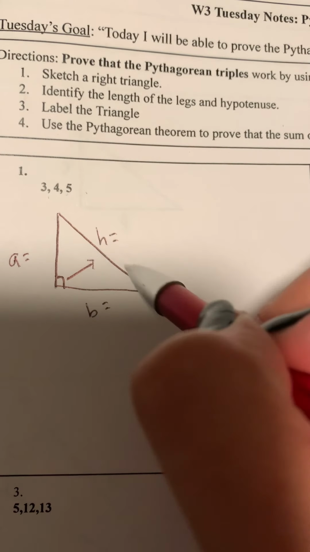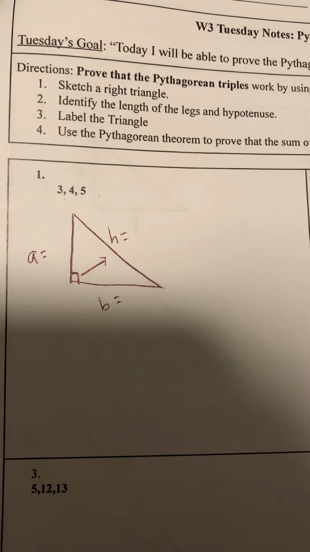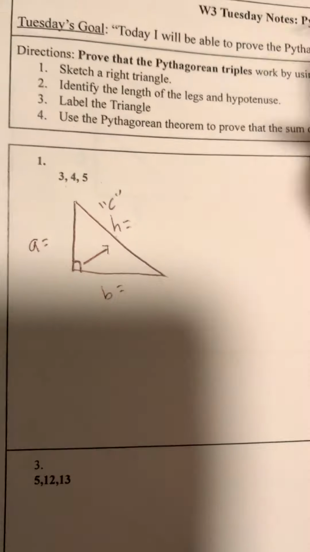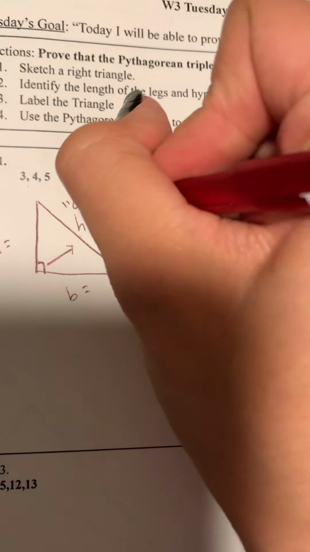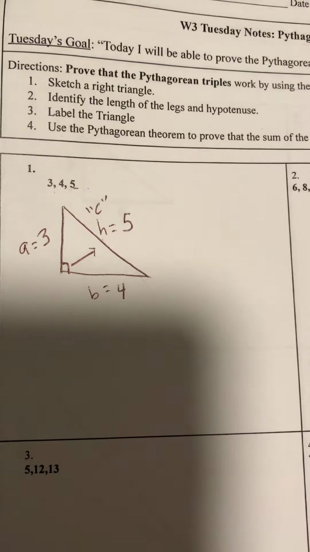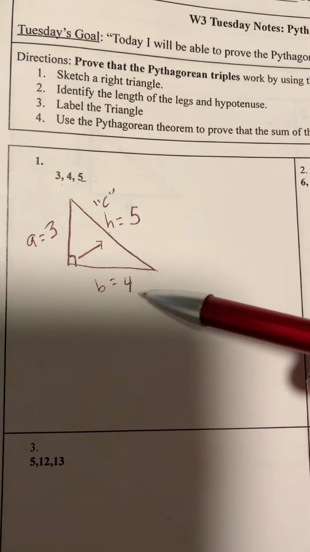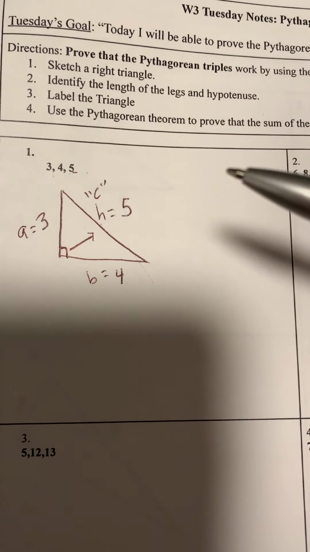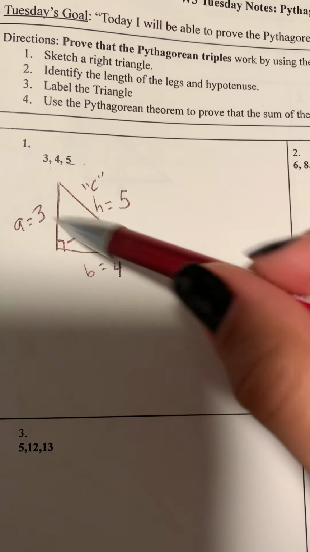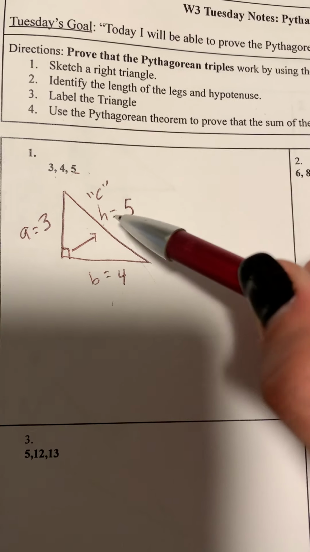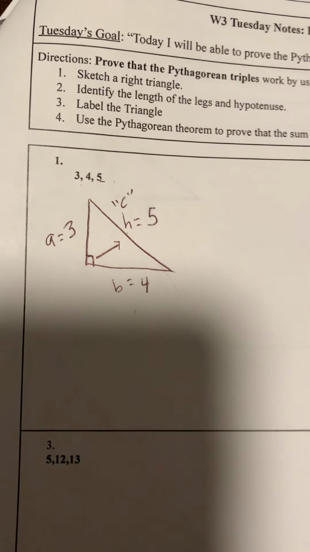Again, remember that the longest side is your hypotenuse, meaning that this H, or this could also be considered C, is 5, because that is my greatest number. Now this is 3, and then this is 4, right? Or this 3 and this 4 can be switched. It does not matter because it serves exactly the same thing. These two can be switched. The only one that we need to make sure of is this 5, because that's our hypotenuse, that's our longest side.